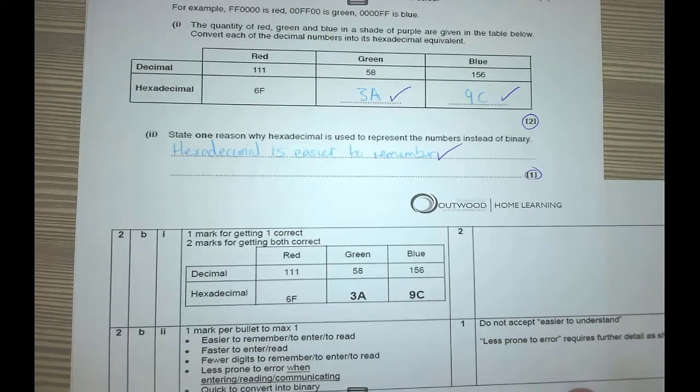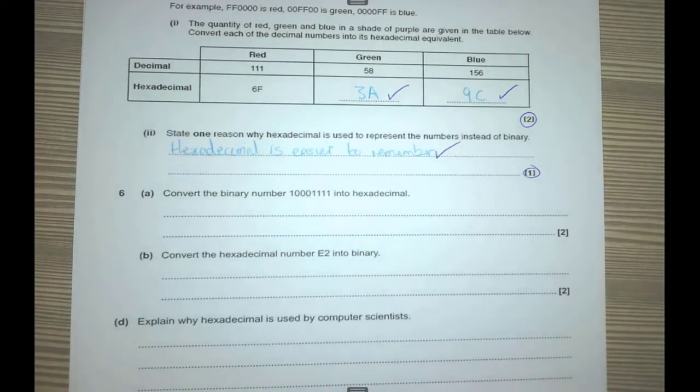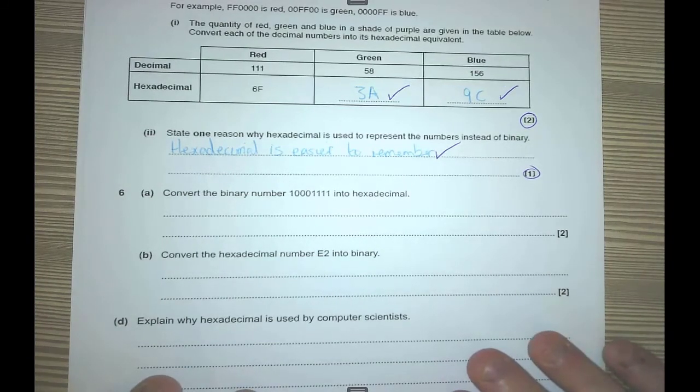Just remember that hexadecimal cannot be understood by a computer. Binary can. So hexadecimal is purely for humans to have a much easier to remember representation of binary numbers. Okay, moving on. So the next question is, convert the binary number into its hexadecimal.